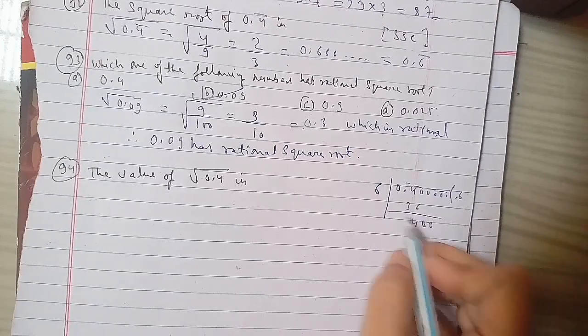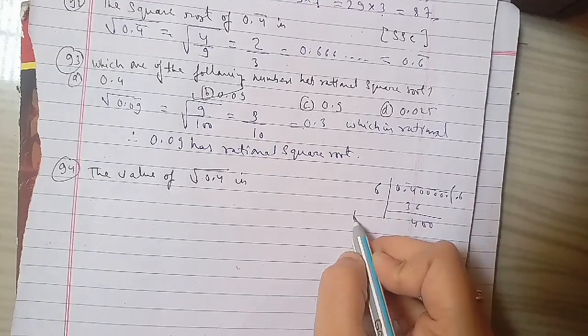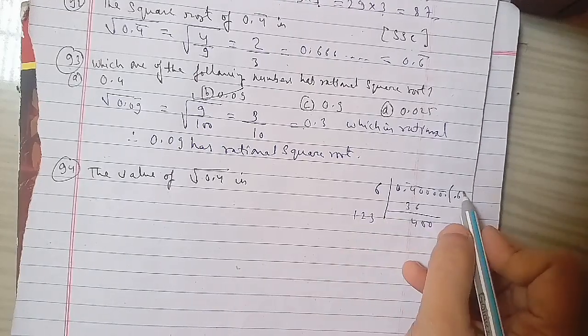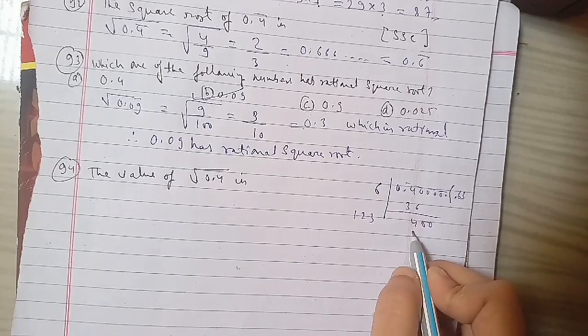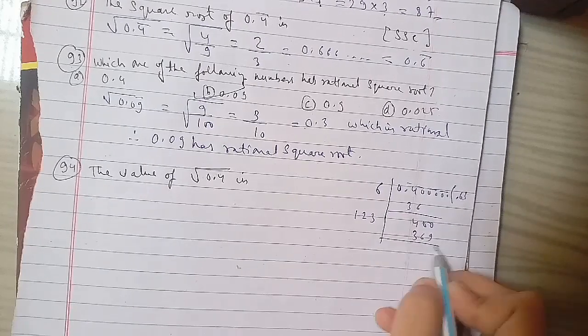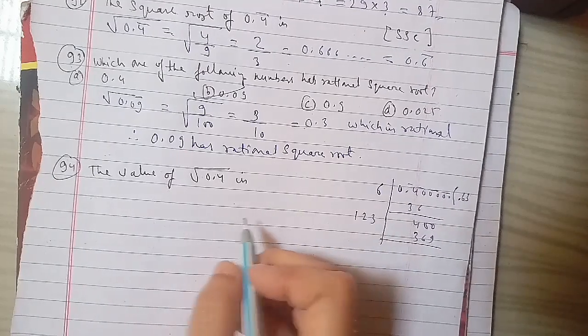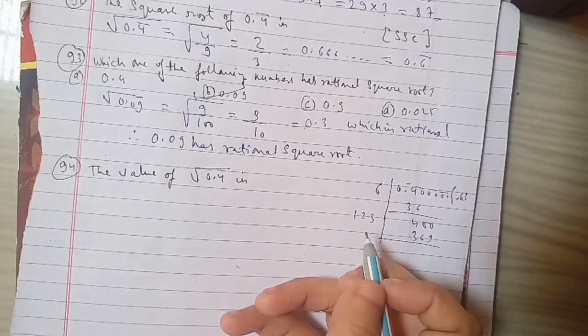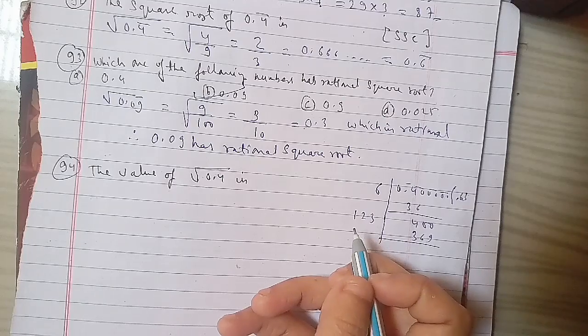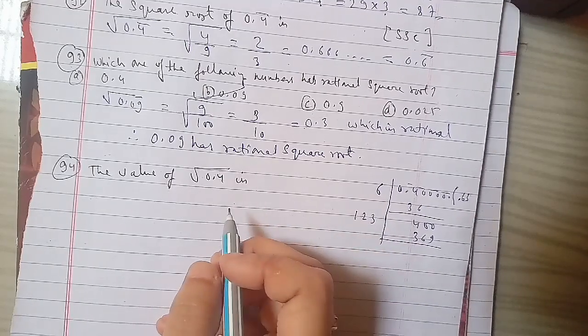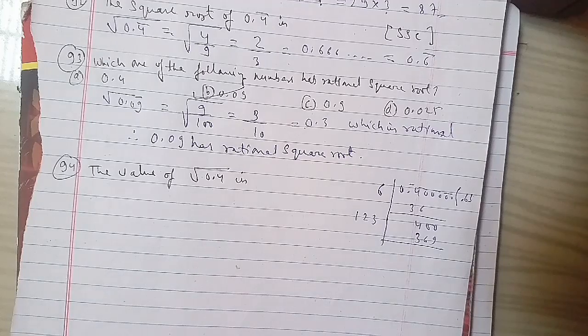Then again we'll take 2 zeros. 6 plus 6 is 12, so 1 2, and we will take 3 here. That is 369. Then again it will give you 0.63. That will be the answer because it will be longer than this. So 0.63 will be the right answer for this question as well.